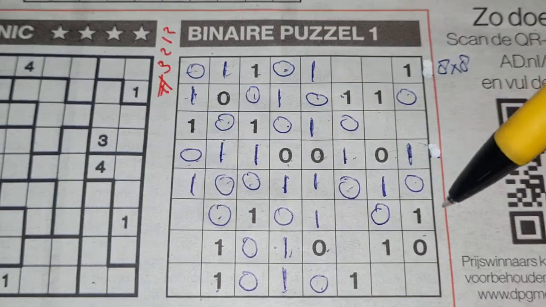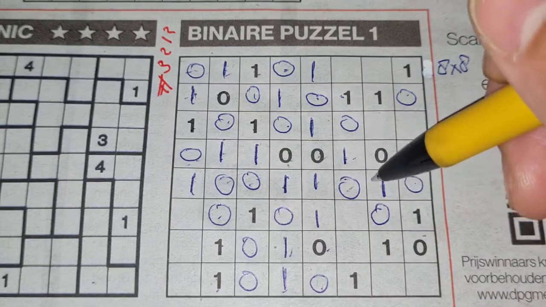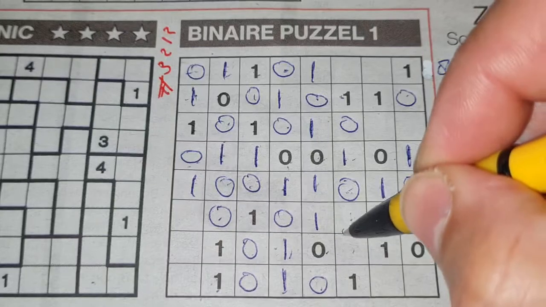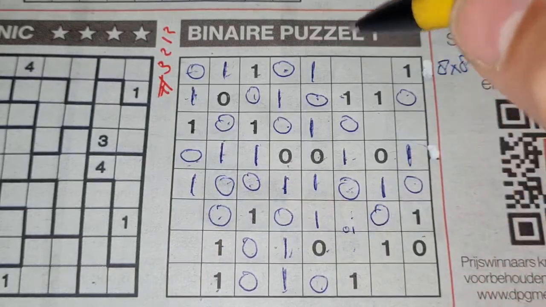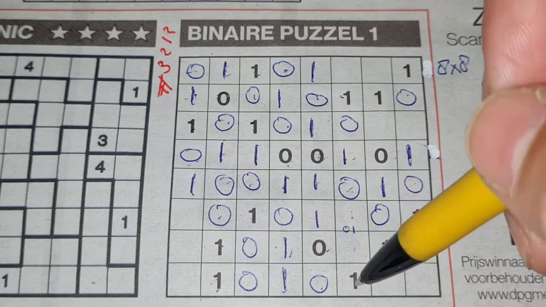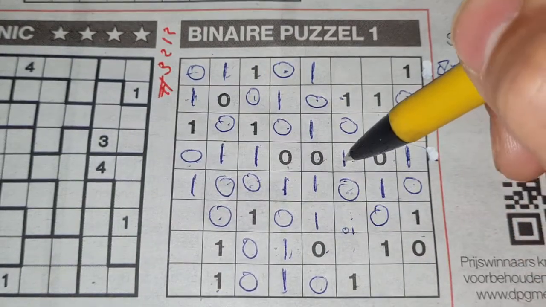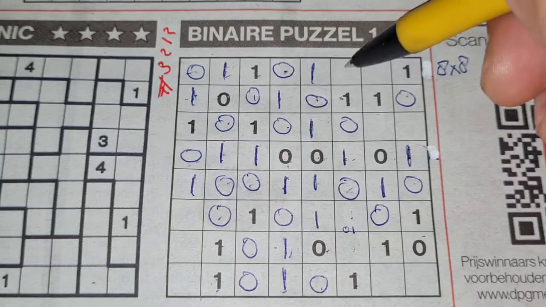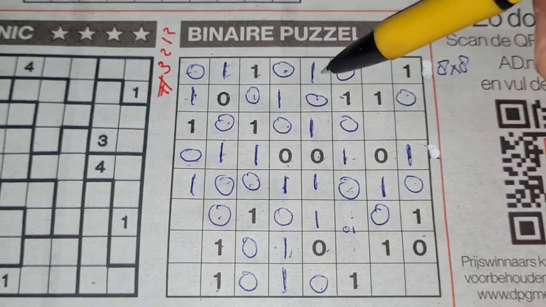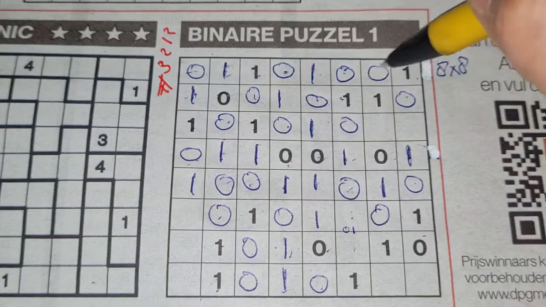Let me see. Come on. I know between an O and a 1 with 2 empty boxes, there's always an O and a 1 there, but I do not know in which order, so I mark those O and a 1. So we have a first one, second one, third one, and the fourth one. So this box should be an O. Okay. We have 4 ones, so the rest are O's.